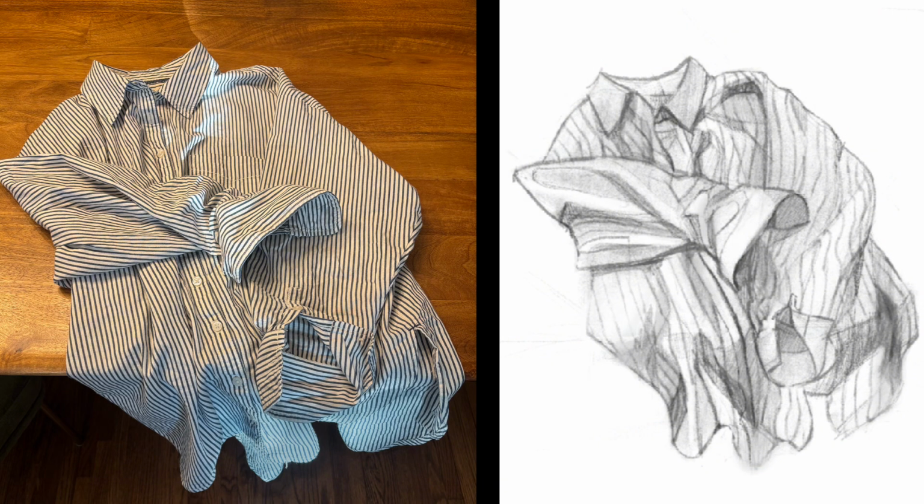This helped ensure that the stripes were informed by the planar direction of the fabric, rather than simply following or repeating the direction of the previous line.